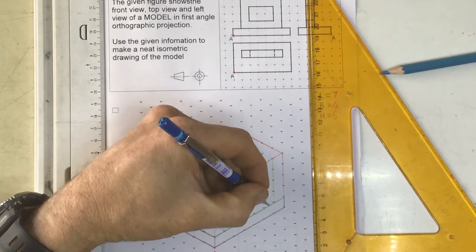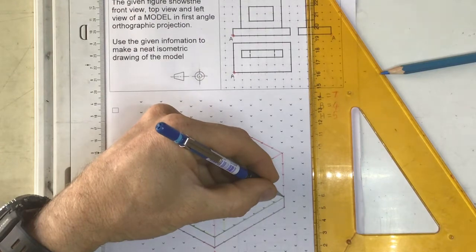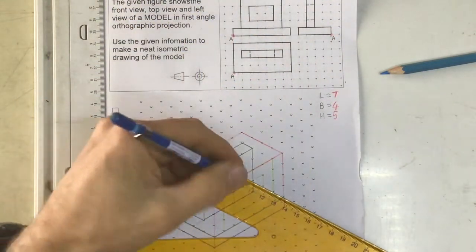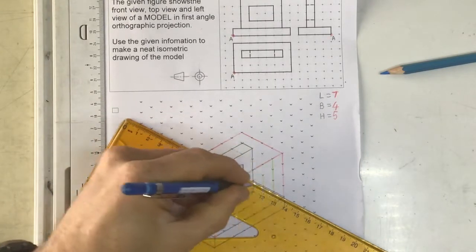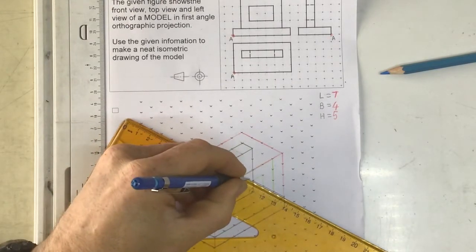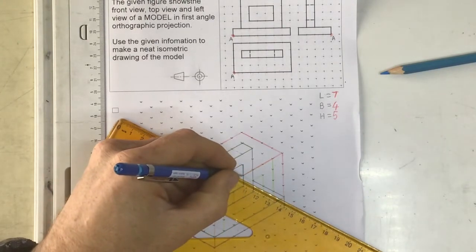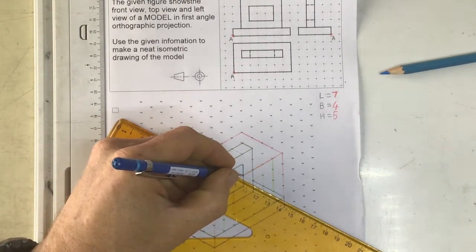Let's have a look at this. 1, 2 lines coming into that corner. I need a 3rd line. That 3rd line is going to go back over here to a point 4 blocks back, but I don't need hidden detail, so I'm not going to put it in, but I would have a little bit of hidden detail going to the 4th block over there.